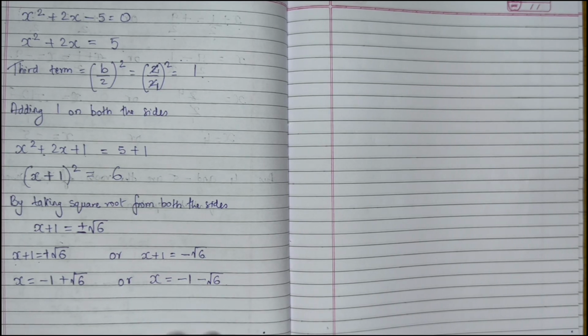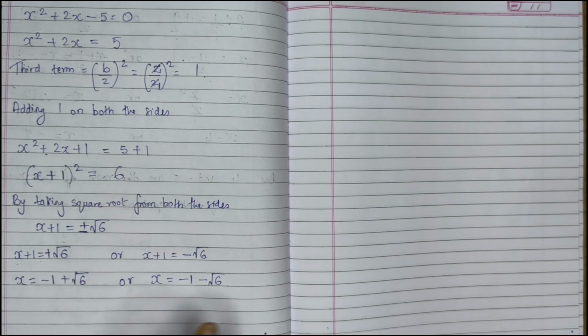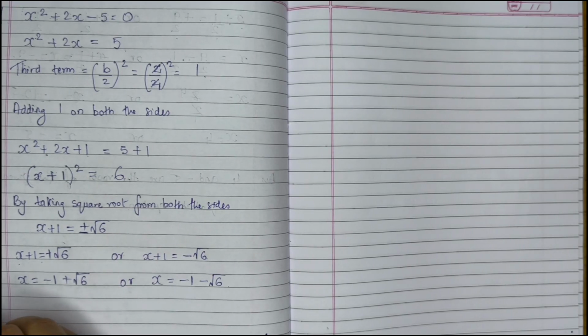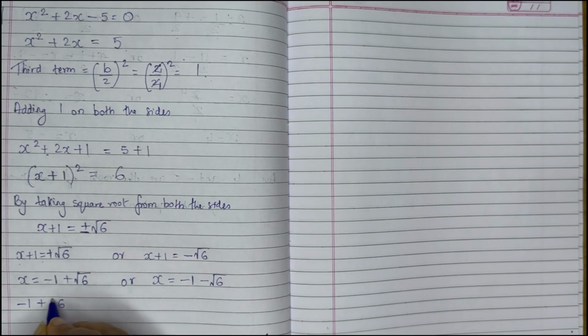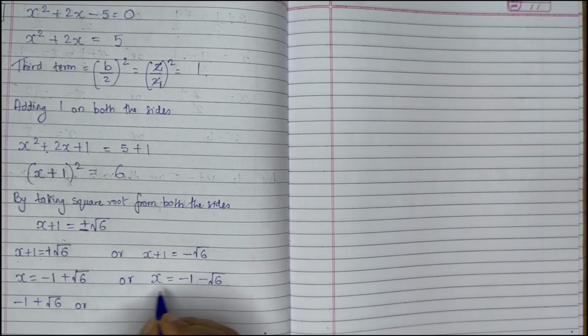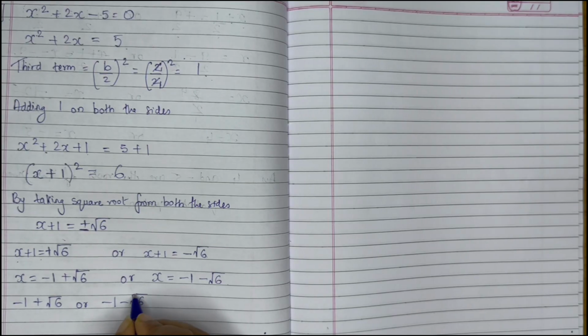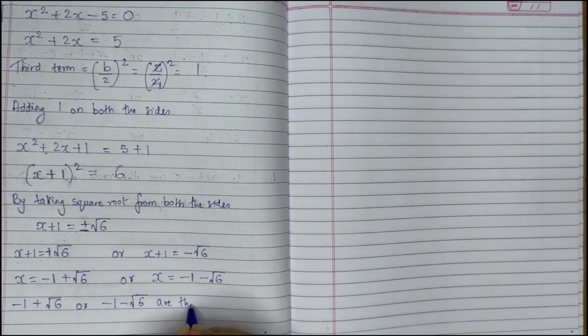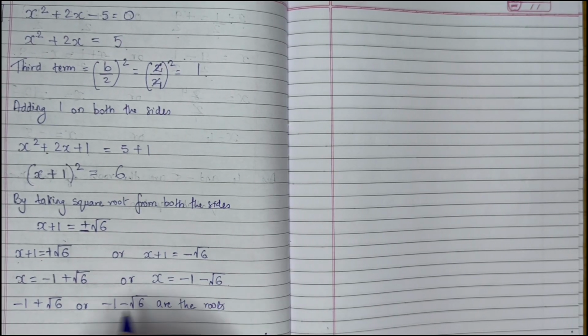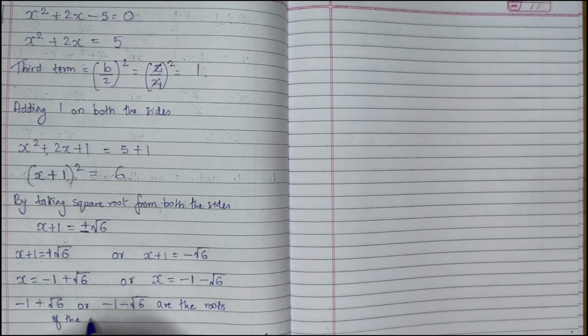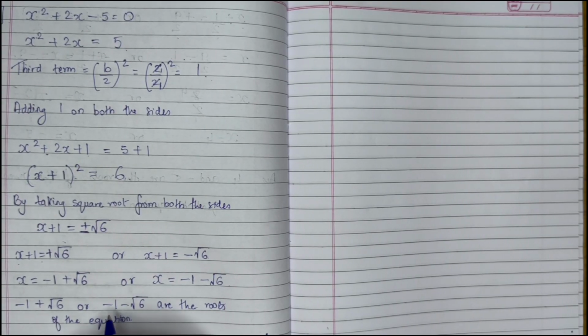Understood? So this is how we got both the roots. So therefore the answer: minus 1 plus root 6 or minus 1 minus root 6 are the roots of the equation. Understood?